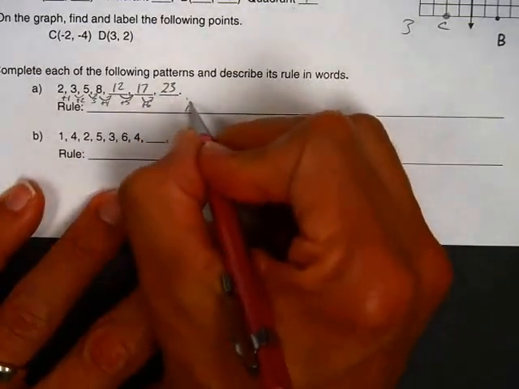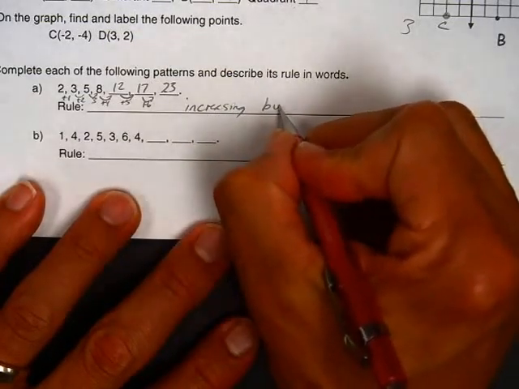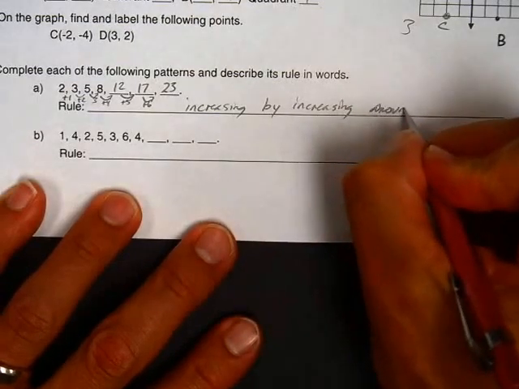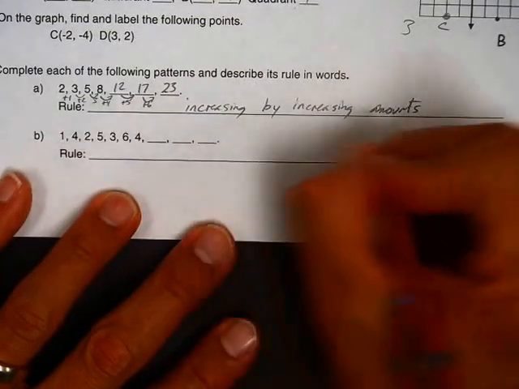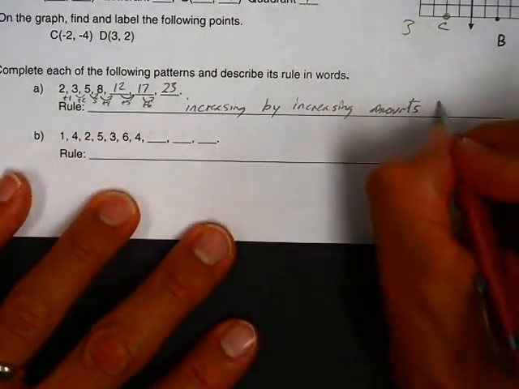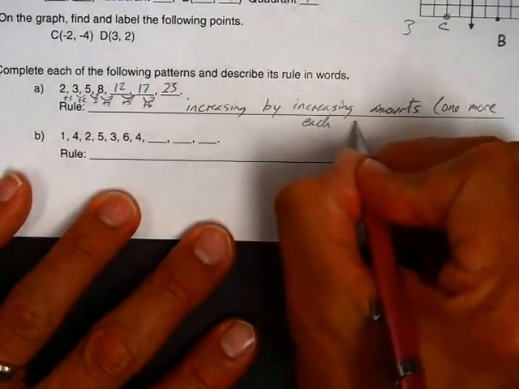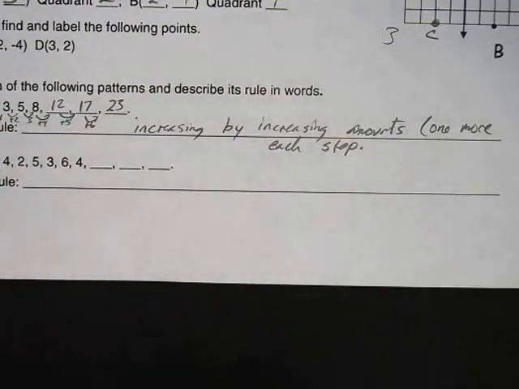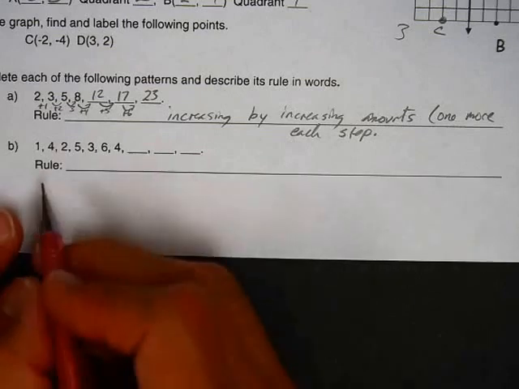So the rule is that it's increasing by increasing amounts. Meaning, maybe even I can clarify one more: each time, each step. Okay, so yeah, I get different wording on that, but you don't want to say it's just going up by more, but be as specific as you can.